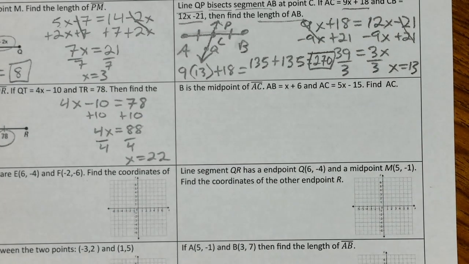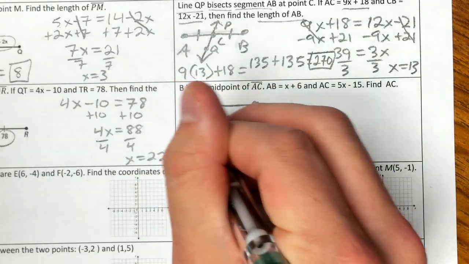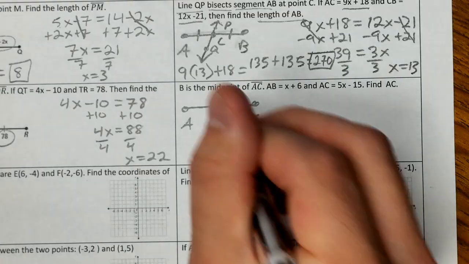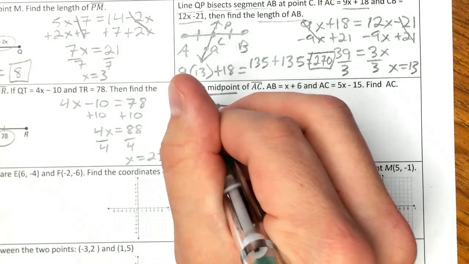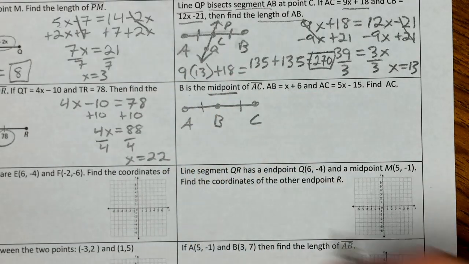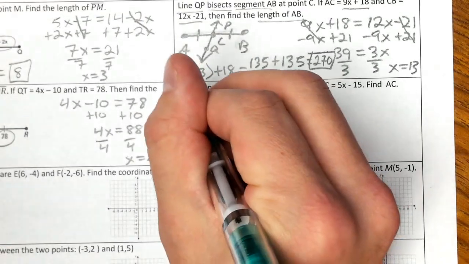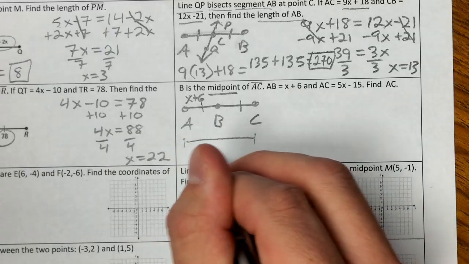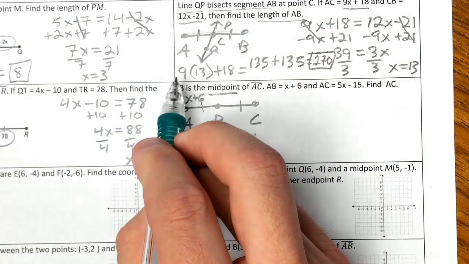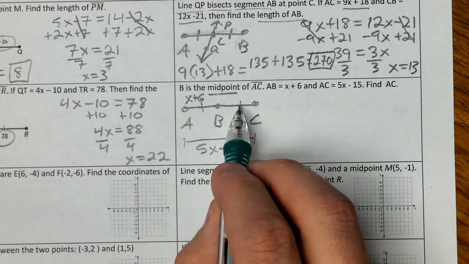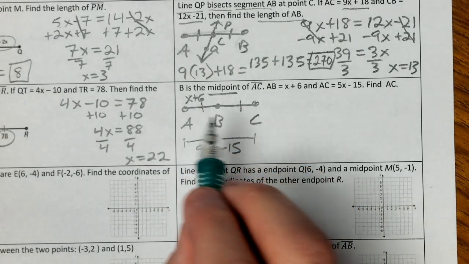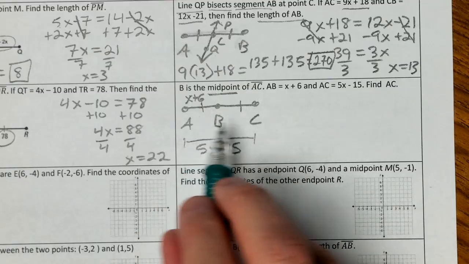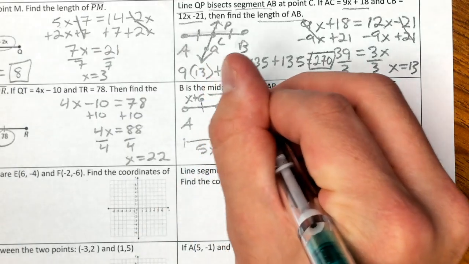Alright, another one that's just like that. B is the midpoint of A to C, so I'm going to draw A to C, and B is exactly in the middle. With us seeing the word midpoint, I know that my two pieces are congruent to each other. Well, A to B is x plus 6, and then A to C is 5x minus 15. Well, I have a part, I have the whole, but I don't have the other part. But since I know from reading my question that it's a midpoint and my two sections are congruent, I don't need the other part. Whatever the other part is, it's the same.